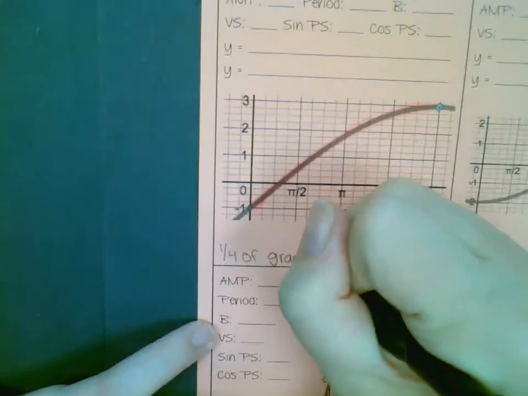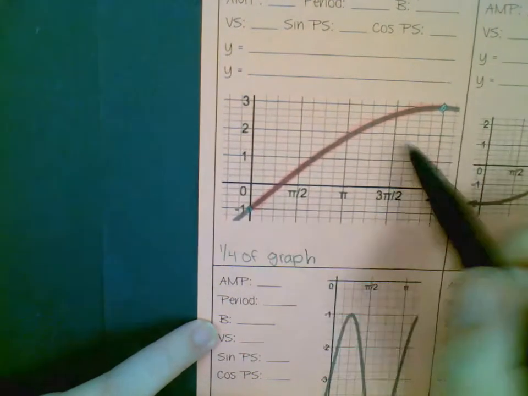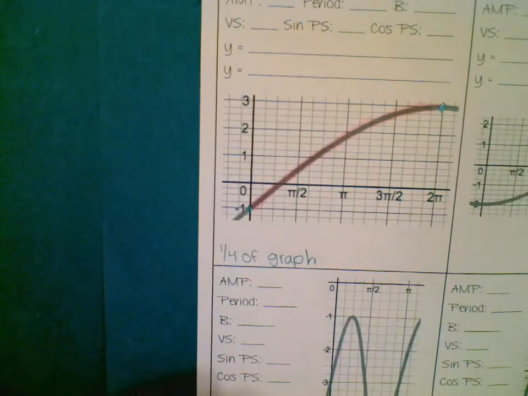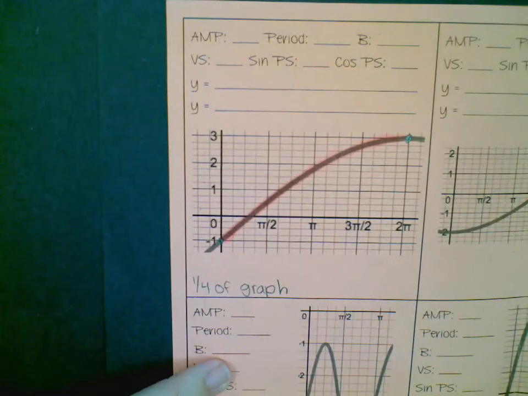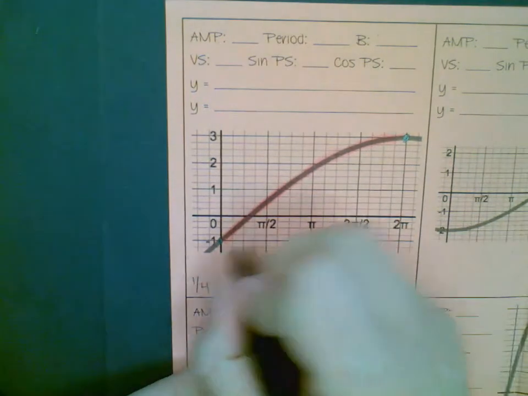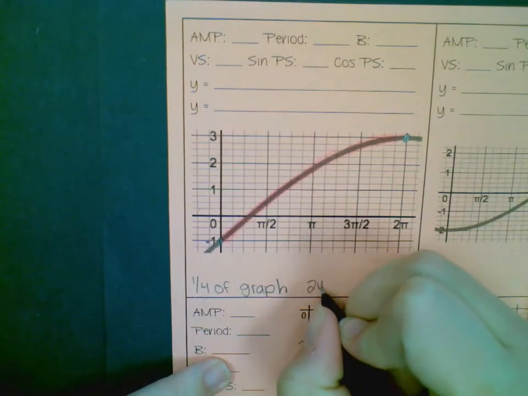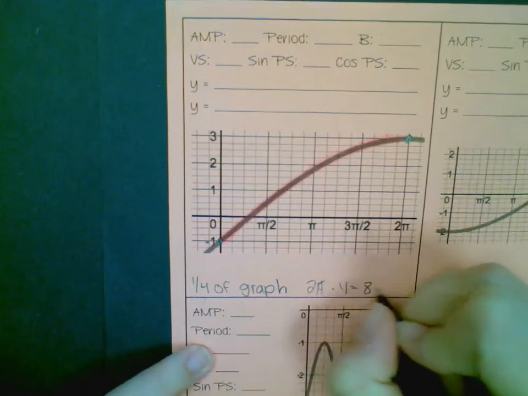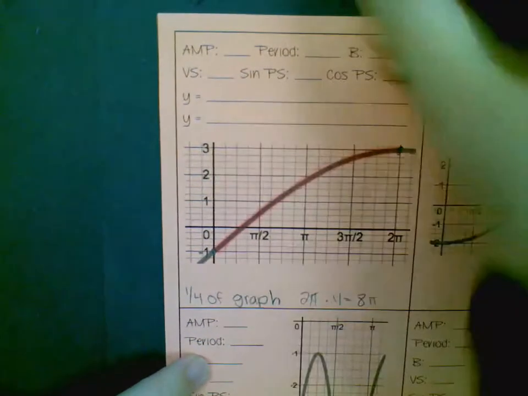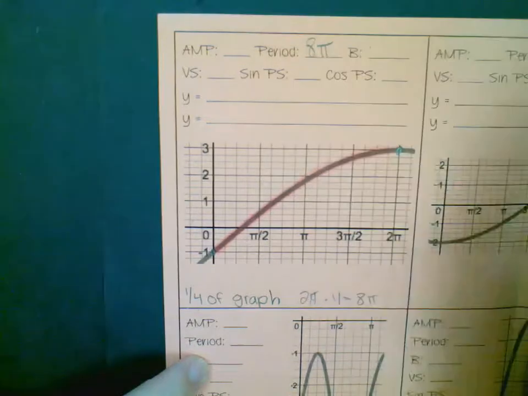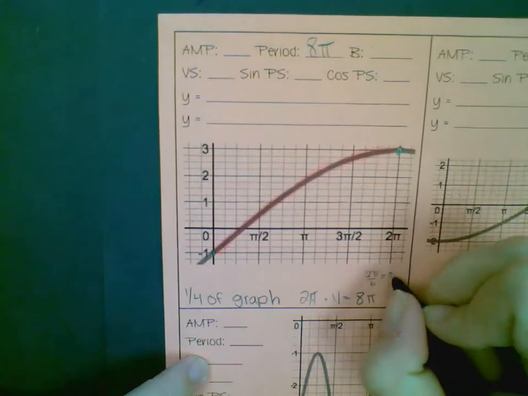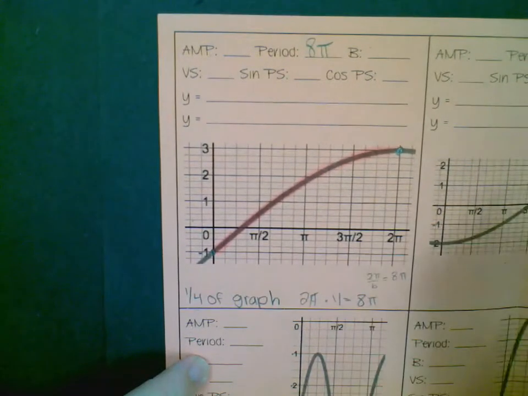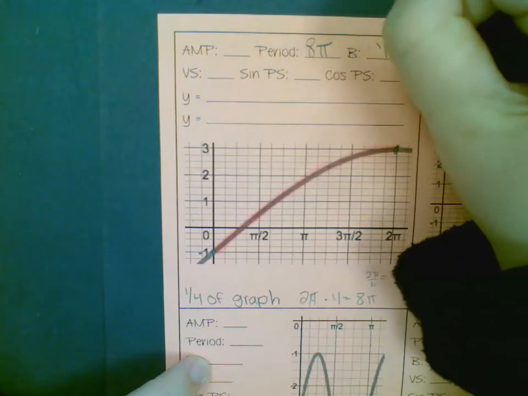Okay, and that's important to know because you can see how big that is, and then if this is a fourth of the graph, we would times by 4 to get the whole graph and find our period. So what we have here is 2 pi. So 2 pi times 4 means that our period for this one would be 8 pi. So remember, to find b, we do 2 pi over b equals 8 pi. So if we cross multiply, we end up with that b is a fourth.